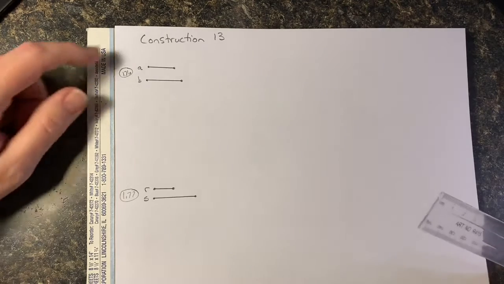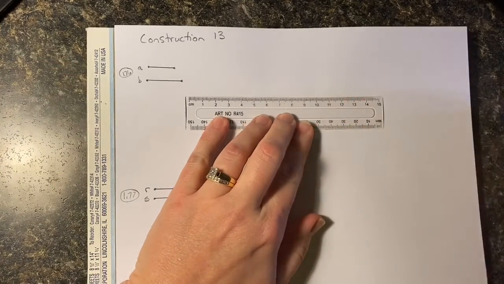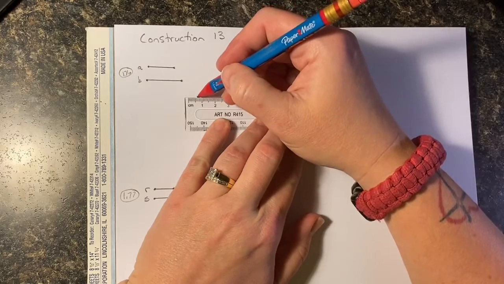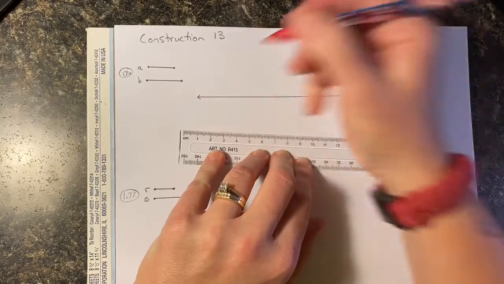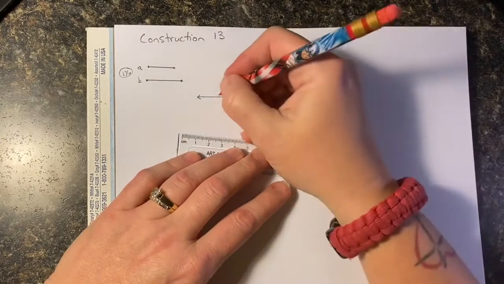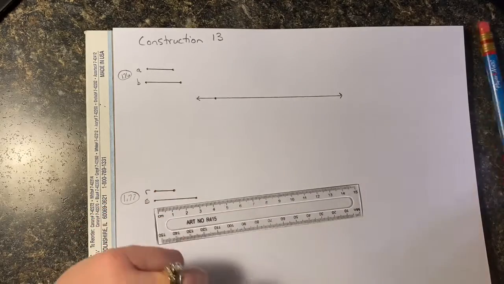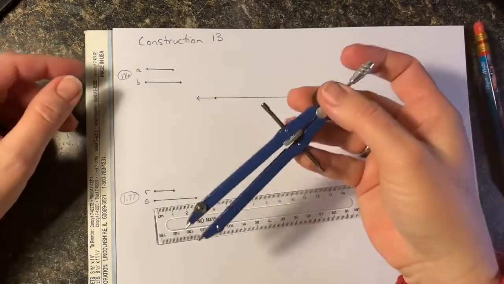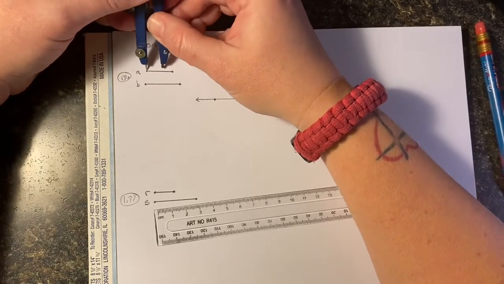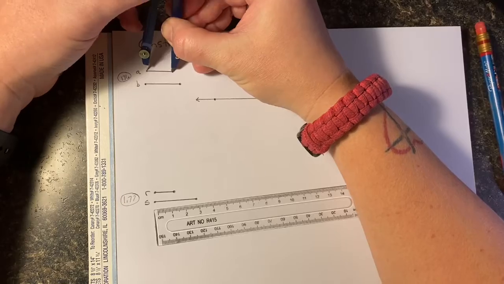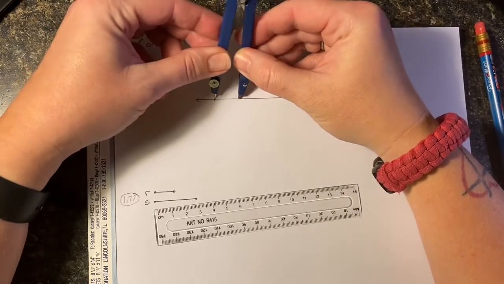We've got our 2 segments here, and what we're going to start with is our famous and wonderful work line, of course anywhere and whatever length you would like it to be. Here's our work line. I'm going to choose a point at the end to be one endpoint, and we'll start from there. We'll start by measuring segment A. So I'll put my pin here at the end of A and measure out the length of A and add it down here.